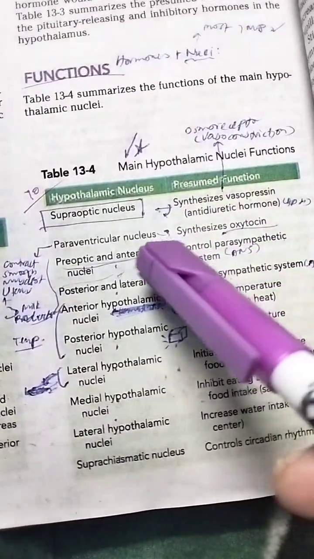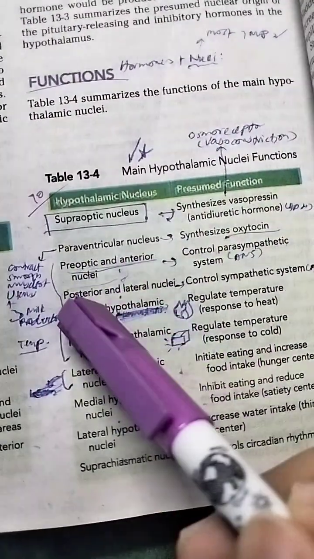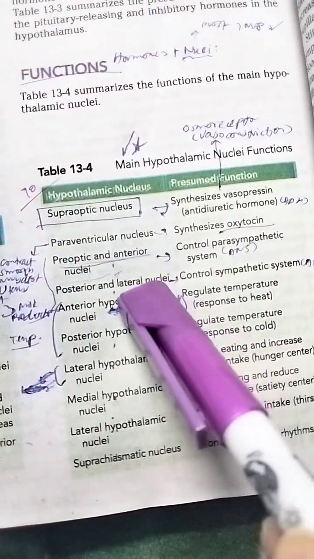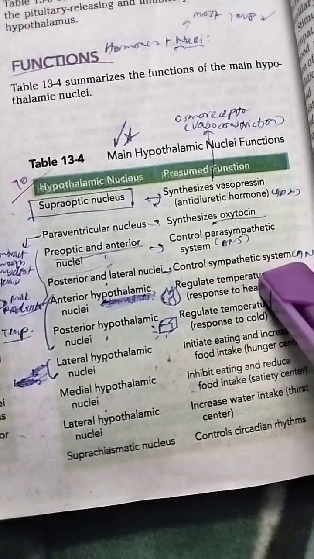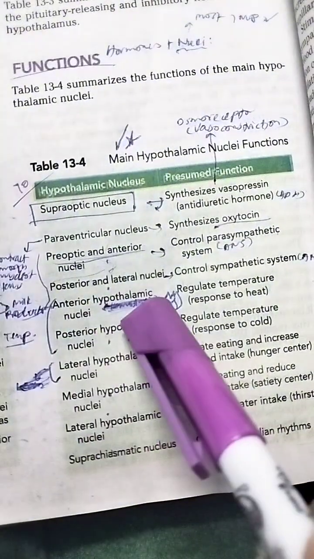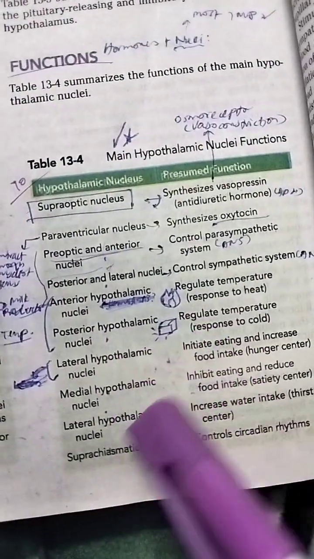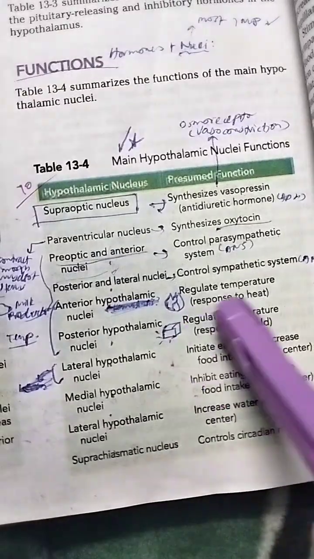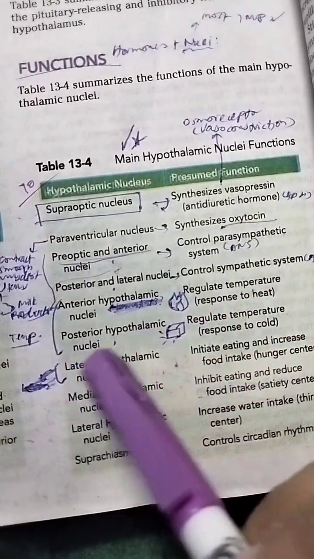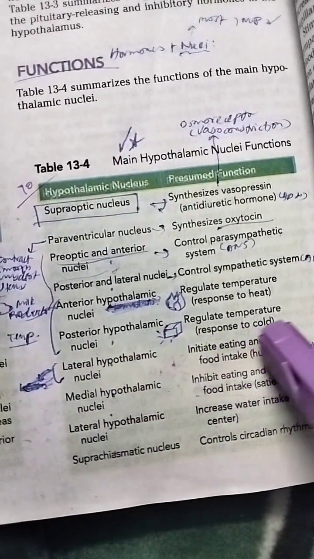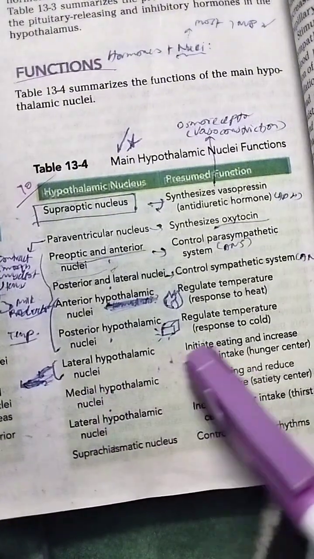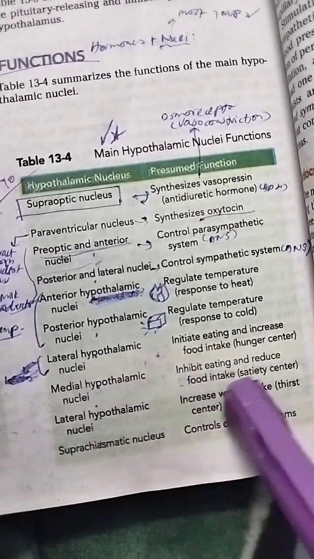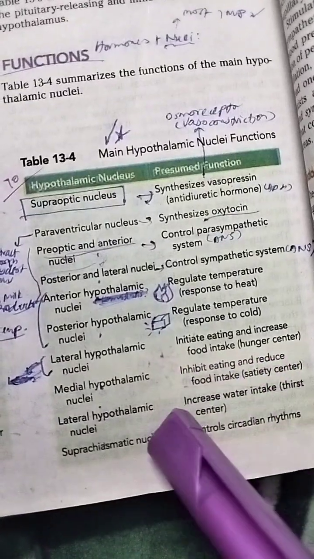Now let's talk about the real stuff. We have preoptic and anterior nuclei, which control the parasympathetic system, and posterior and lateral nuclei, which are for the sympathetic system. Then we have anterior, posterior, lateral, and medial hypothalamic nuclei. The anterior hypothalamic nucleus is involved in the response to heat, and the posterior hypothalamic nucleus is responsible for response to cold. The lateral hypothalamic nucleus is going to initiate eating and increase the intake of food; it is the hunger center. The medial hypothalamic nucleus is the satiety center. It is going to inhibit eating and reduce the intake of food.